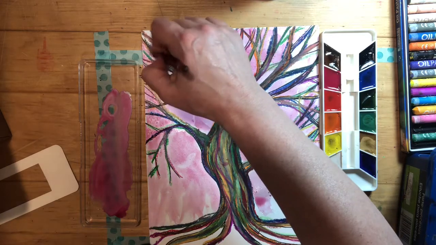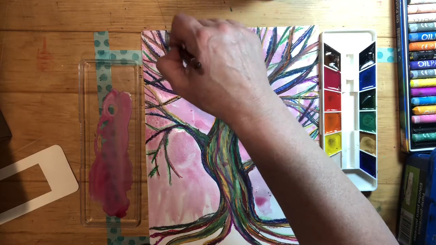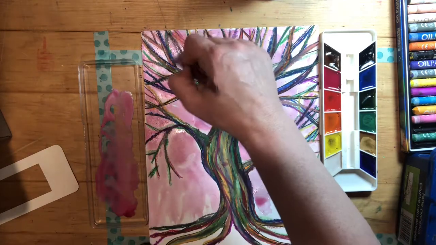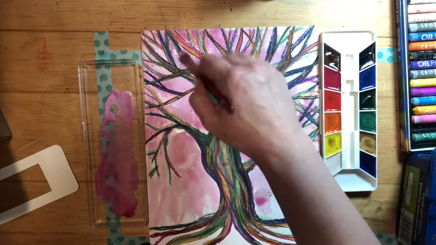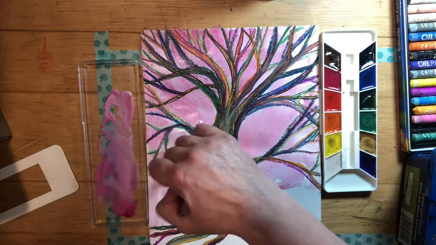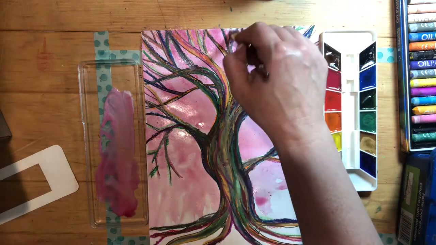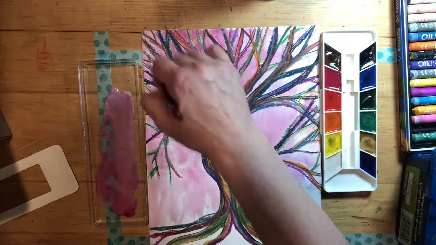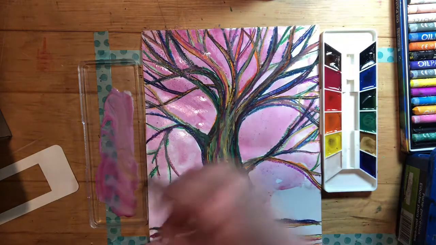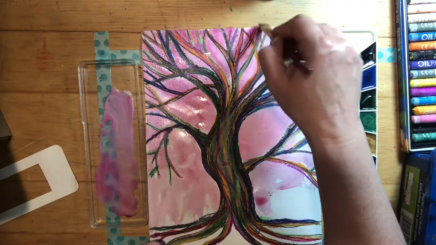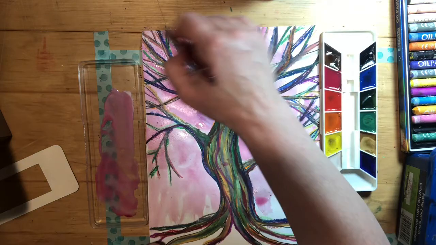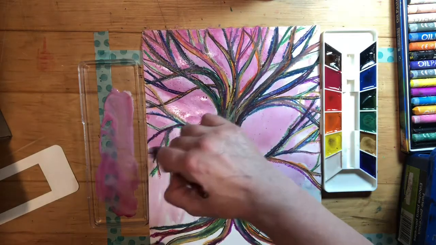Think about which direction you are using your brush strokes. You're going to see the brush strokes. That's going to become part of the work. You're going to see the energy. Whatever you were doing when you're painting, your viewer is going to sense that.